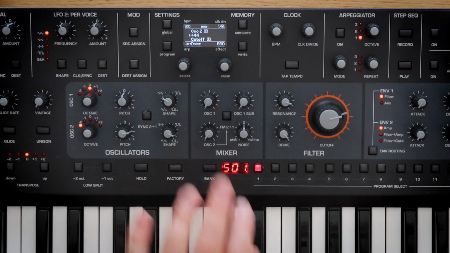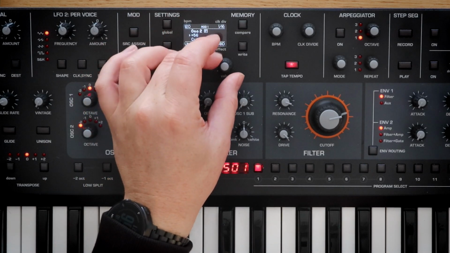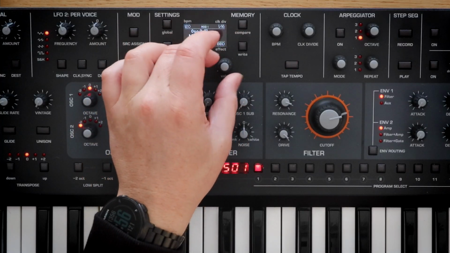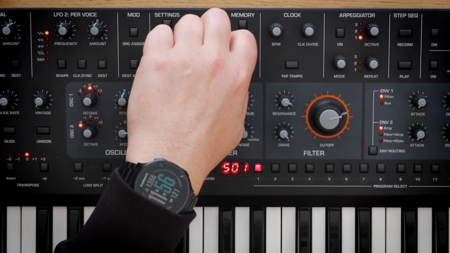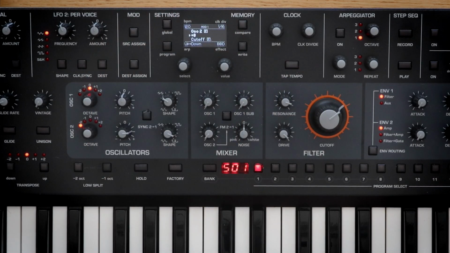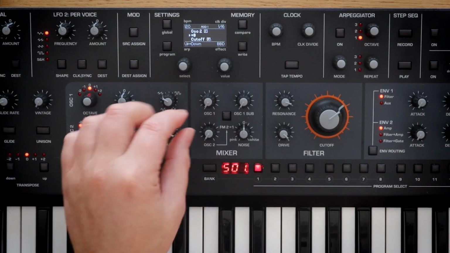With the button off, which I think is what I was doing yesterday, I'm not getting any modulation no matter how much I put it on to the modulation matrix. And that's because we're in this different mode where we can hear oscillator 2. So we're hearing oscillator 2 there.